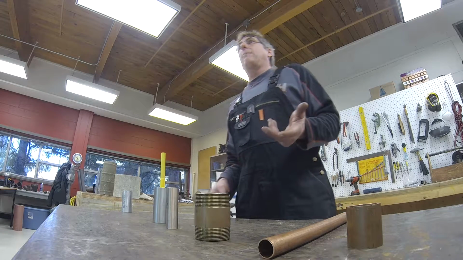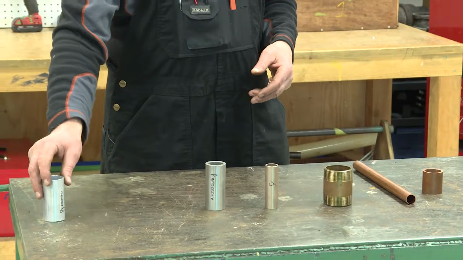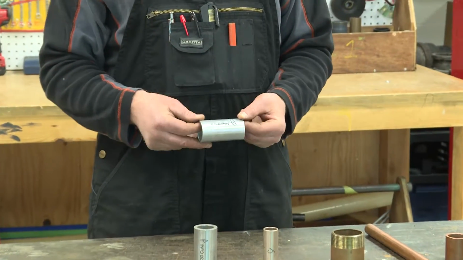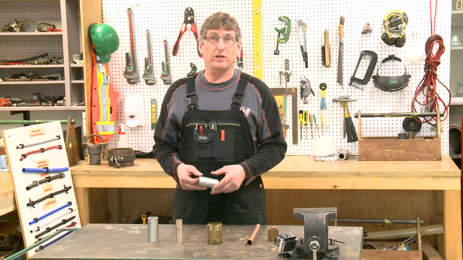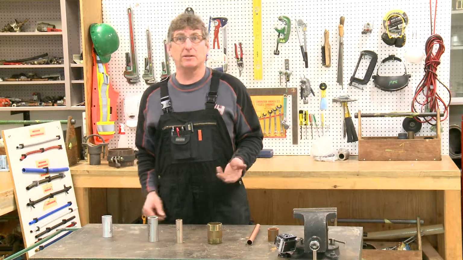Another metallic pipe I should mention is aluminum tubing. Here's an example of a piece of aluminum tubing. We'll see you in the next video in this series on plastic pipe materials.